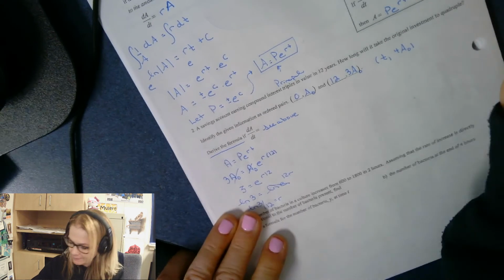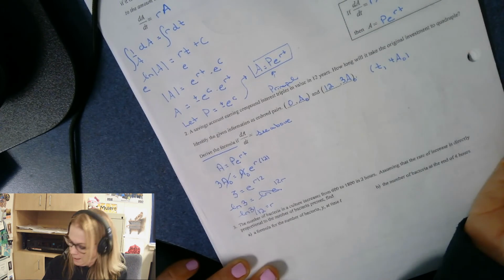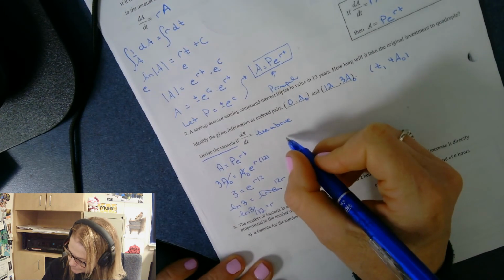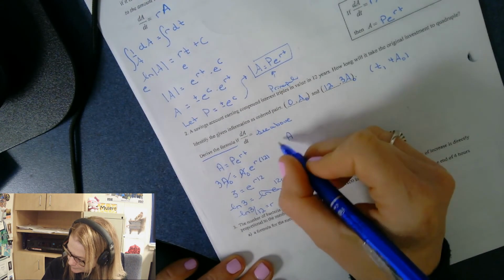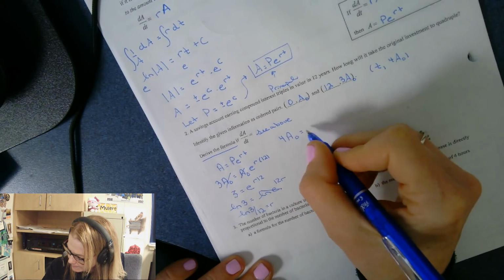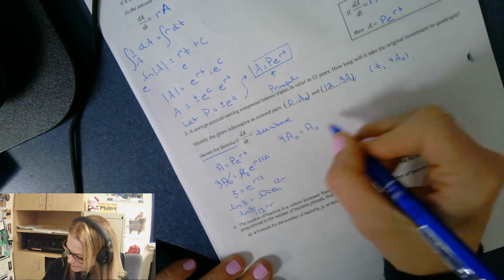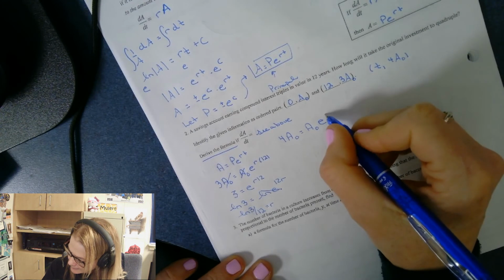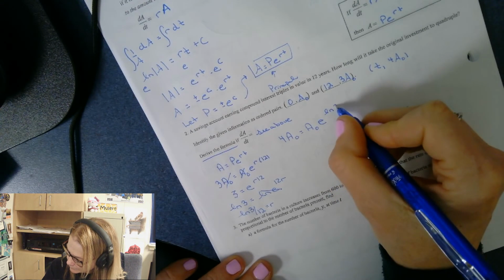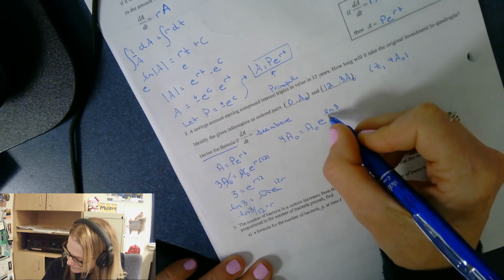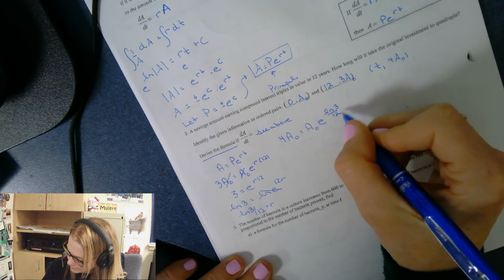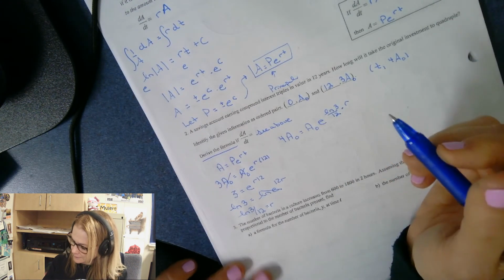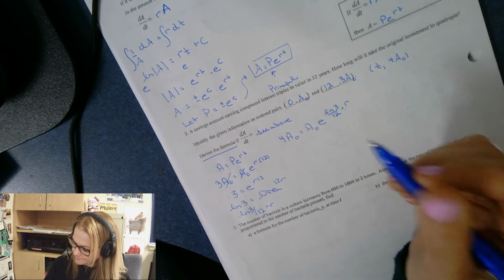Okay, so let's see about this quadrupling. I want to do a little thing here. We're looking for 4. e to the r, which we now know is ln of 3 over 12, times t.